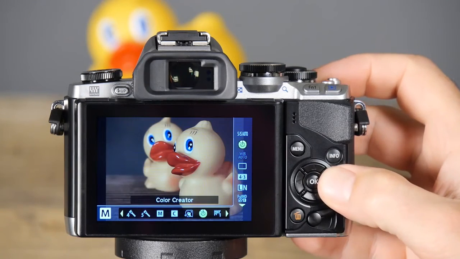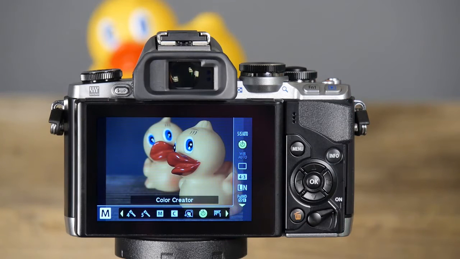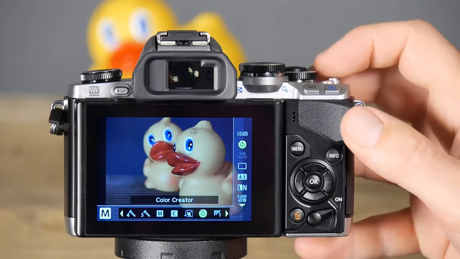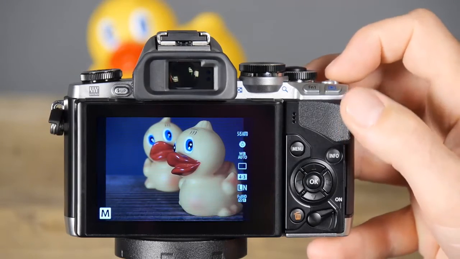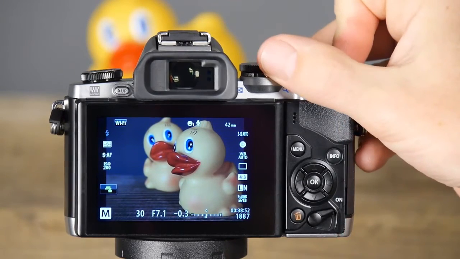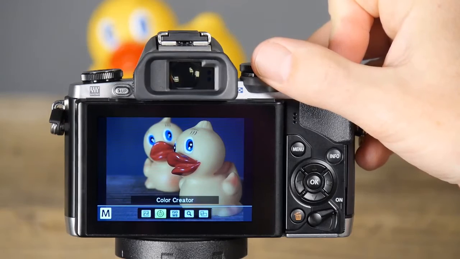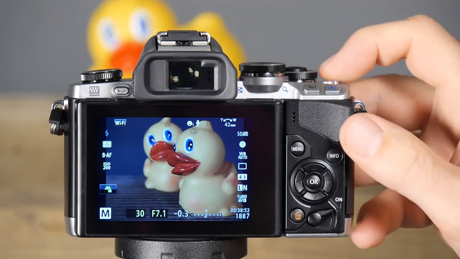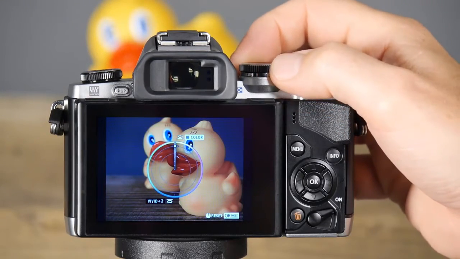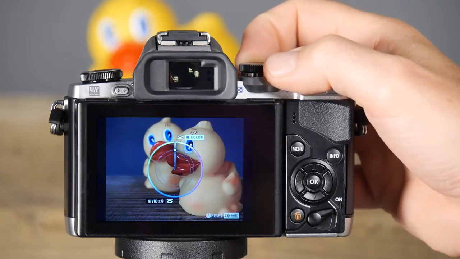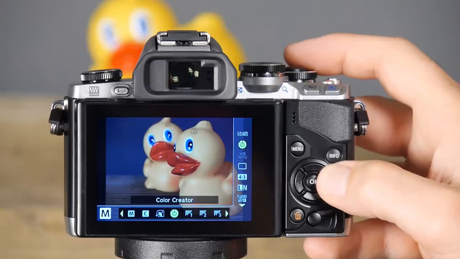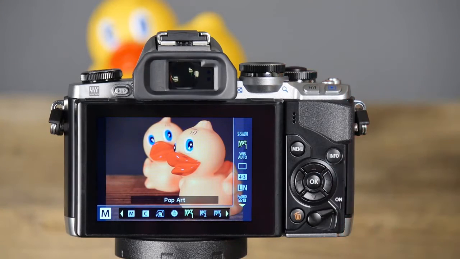Next, there is the Color Creator, which will produce colors using the Color Creator. To use the Color Creator, press and hold the Function 2 button and rotate the front or rear dial until Color Creator is selected. Then you can simply press the Function 2 button and rotate the front and rear dials to make adjustments. The OMD EM10 also has a variety of art filters that will allow you to apply creative effects to your images. First, there is Pop Art, which will create a vivid look with emphasized colors.